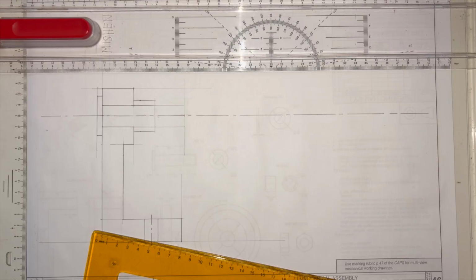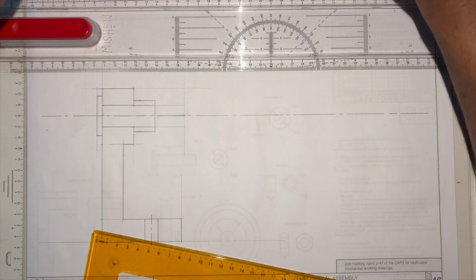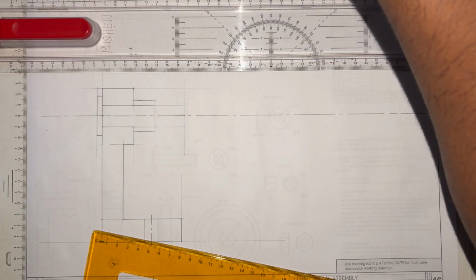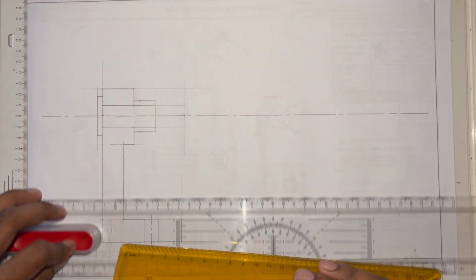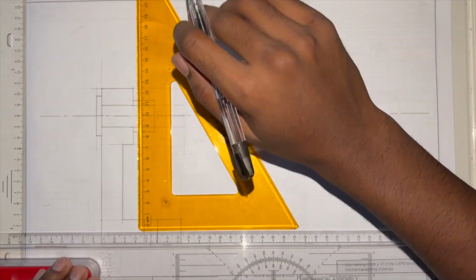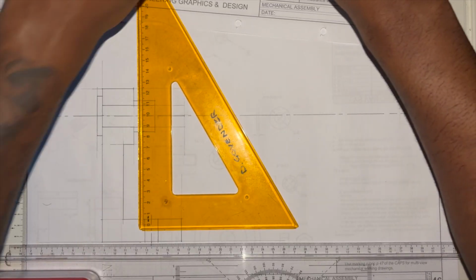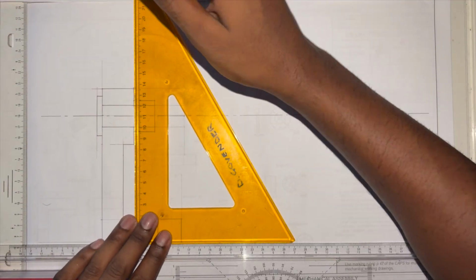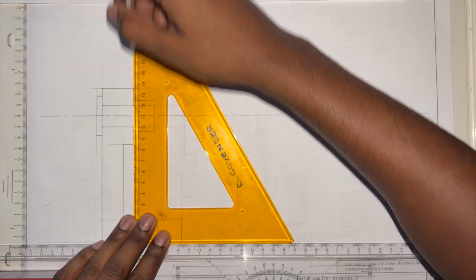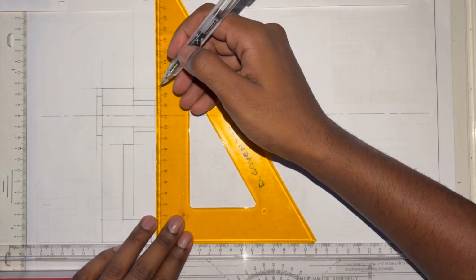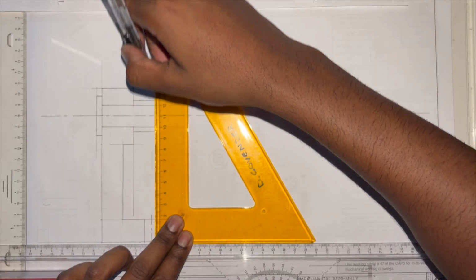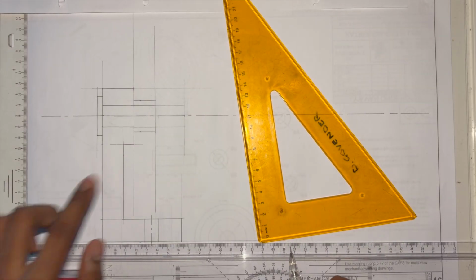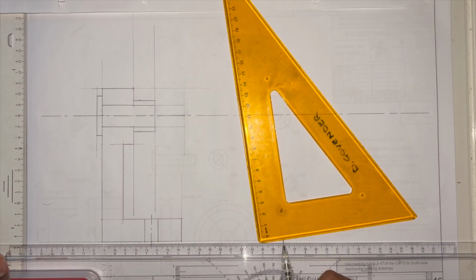I mentioned before the placement of the pulley. You must be careful of that. Careful of the placement of the pulley. It goes directly above the shaft. I'm just trying to get this thing to sit nicely. Okay, this is the pulley that sits over the bush.